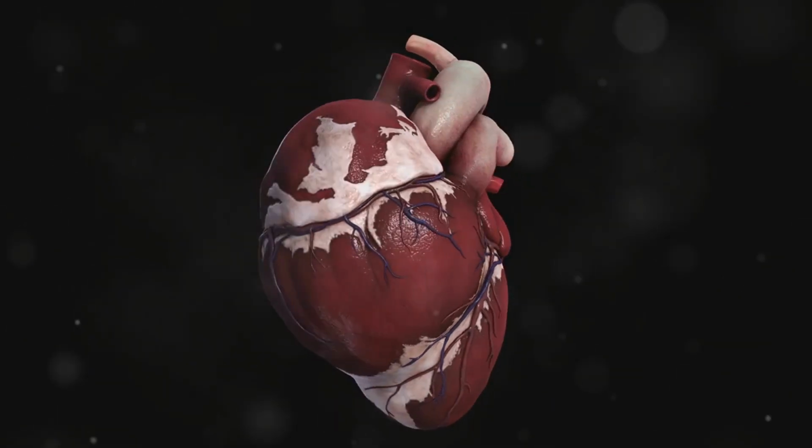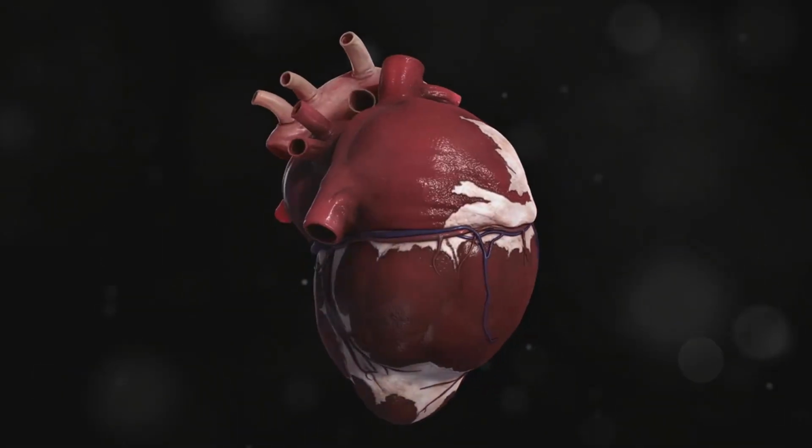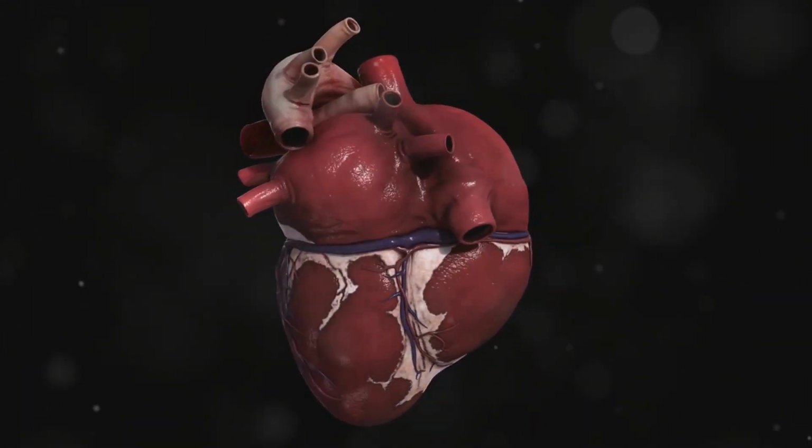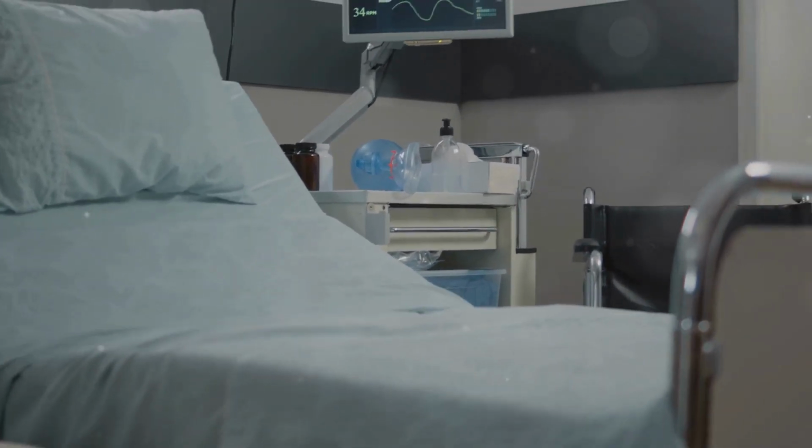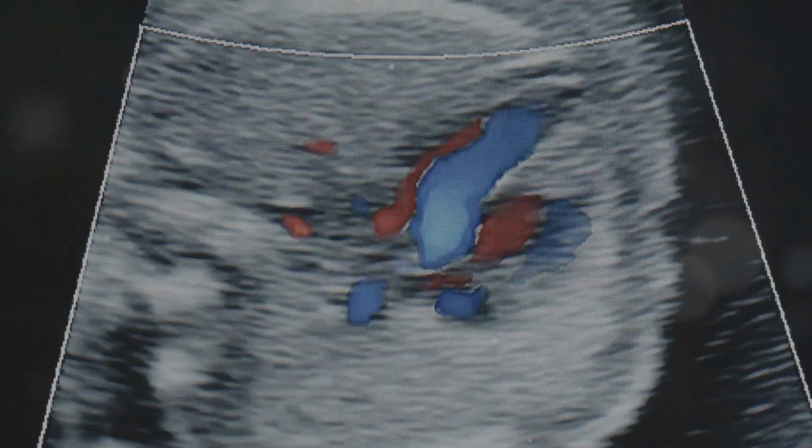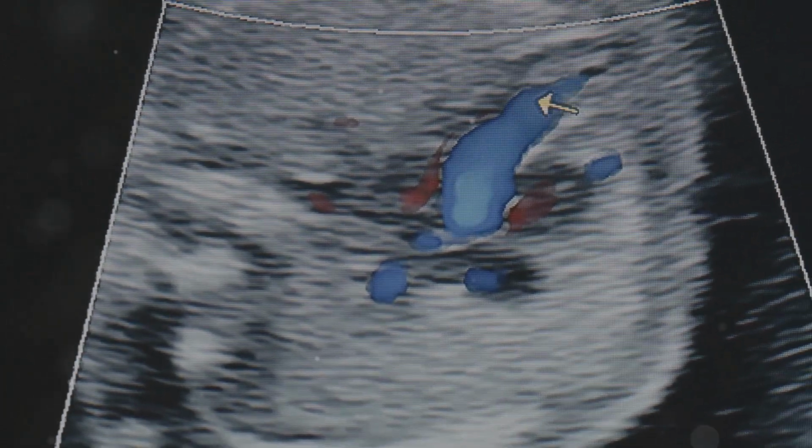The heart has several valves. The tricuspid valve, located between the right atrium and right ventricle. The pulmonary valve, between the right ventricle and pulmonary artery. The mitral valve, also known as the bicuspid valve, between the left atrium and left ventricle. And the aortic valve, between the left ventricle and aorta.